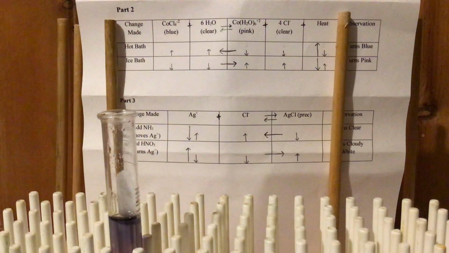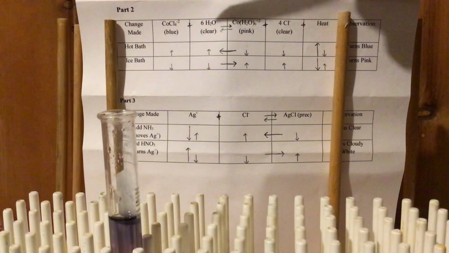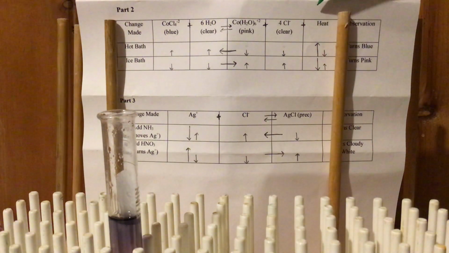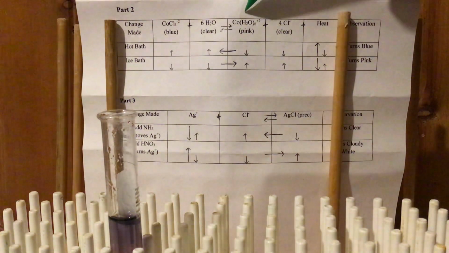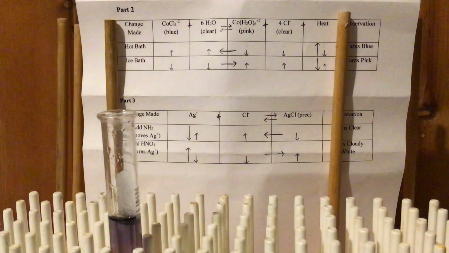And if I look, H2O is on this side. If I increase the H2O, it drives the equilibrium this way. Some of that H2O will react with this and then form this right here. So it's not only sensitive to temperature of the system, it's sensitive to water.